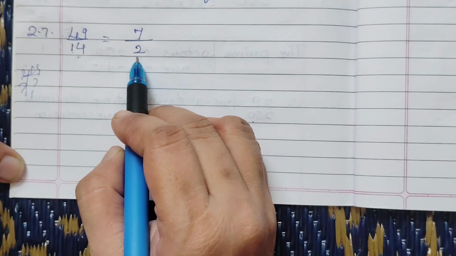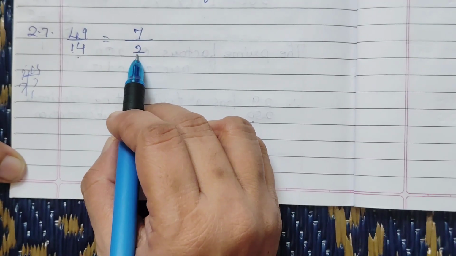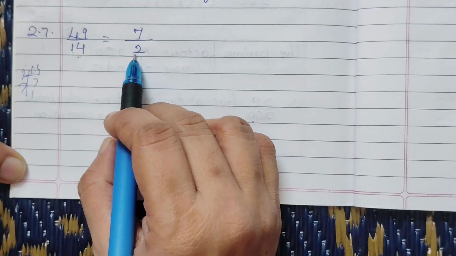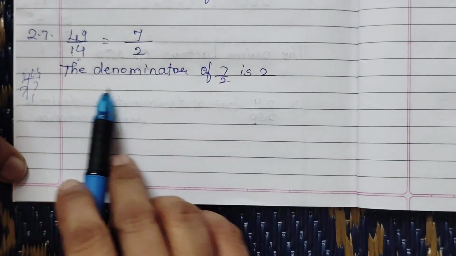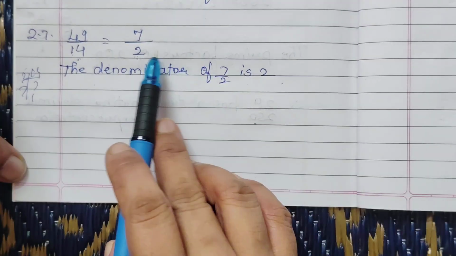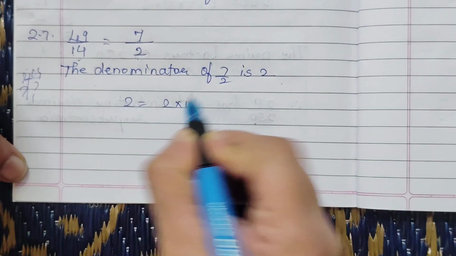So the lowest form we got is 7 upon 2. Now we will take this as the rational number from which we determine whether it is terminating or non-terminating. The denominator of 7 upon 2 is 2. The factors of 2 are 2 into 1.